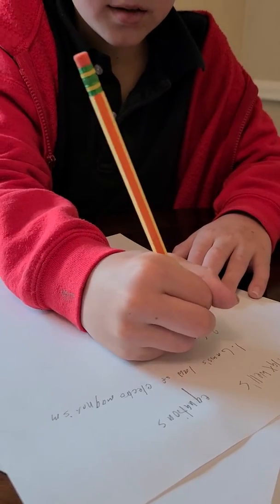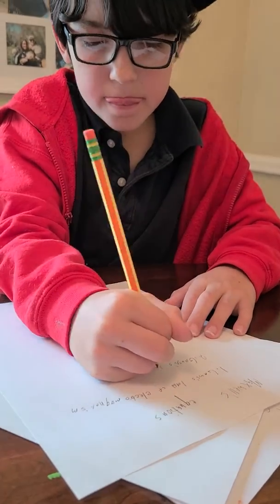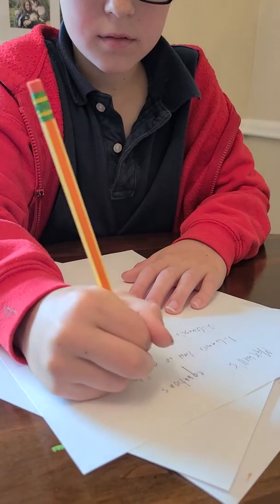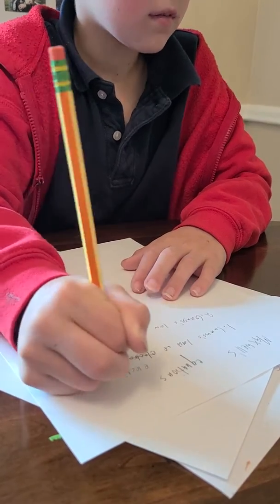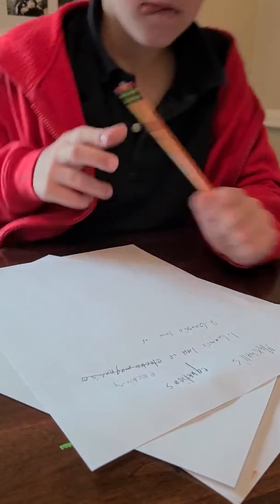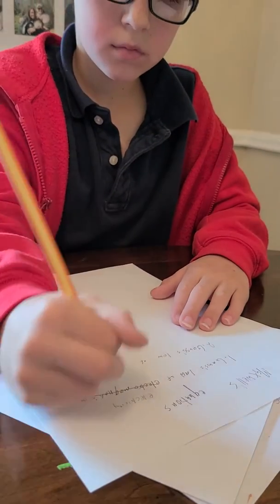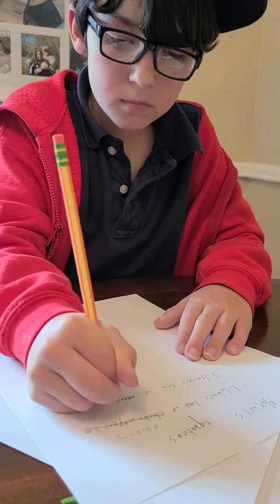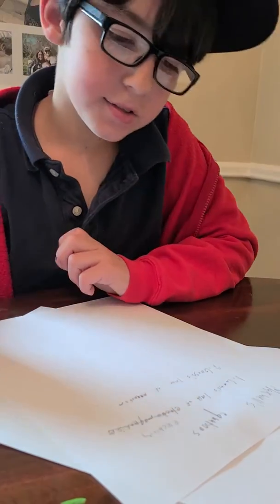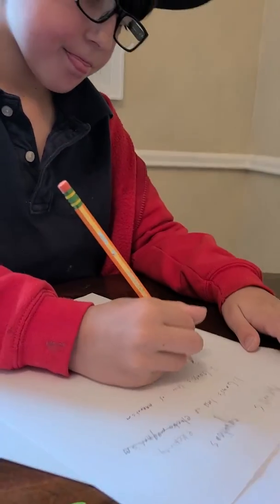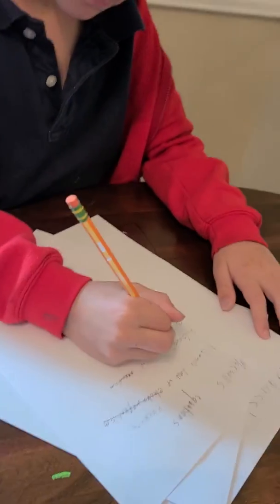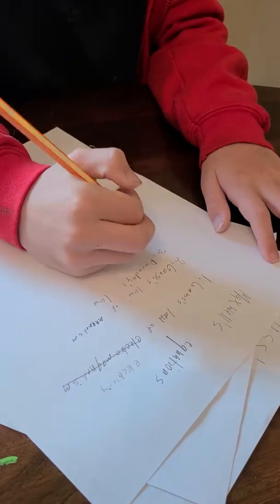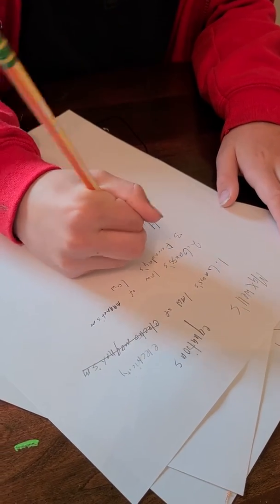Two, Gauss's law of magnetism. And we have three, Faraday's law. And four, Ampere's law.